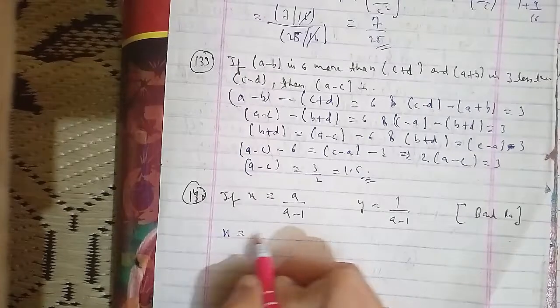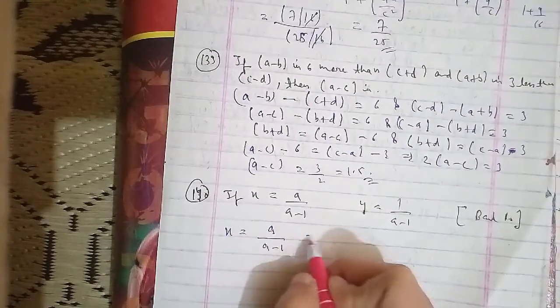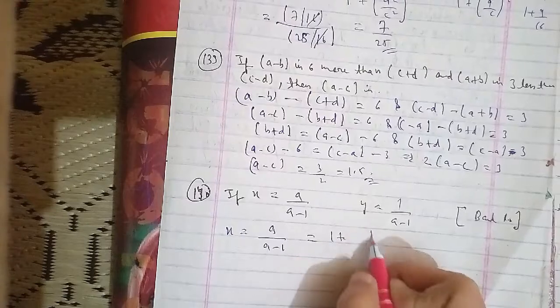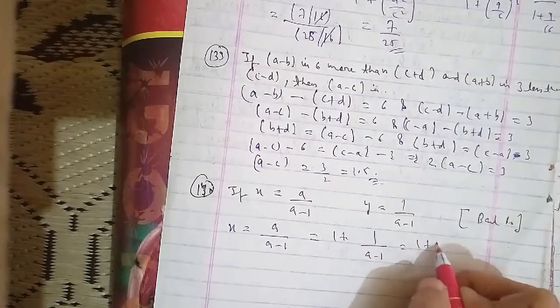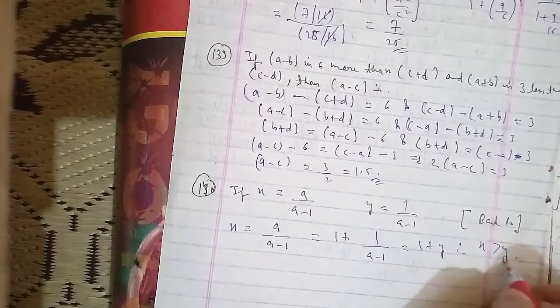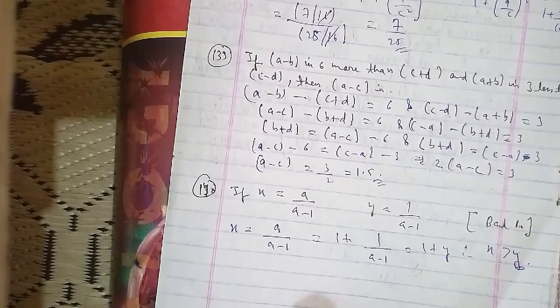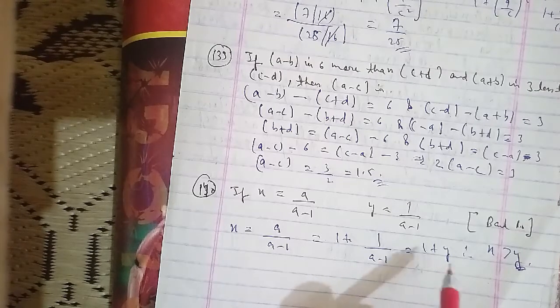a is positive and a is less than 1, so 1 upon a is greater than 1. We can say that a plus 1 upon a is greater than 2. That will be the right answer for this question as well. Now we will be going ahead with the other question, which is the 142nd question of the session.